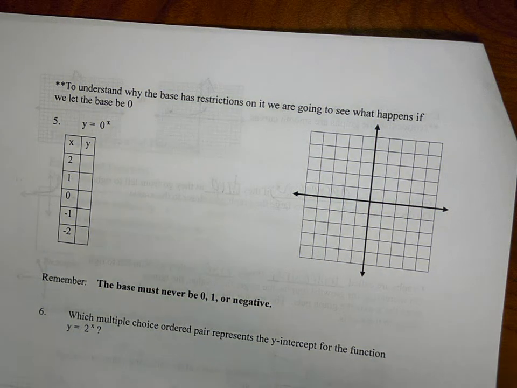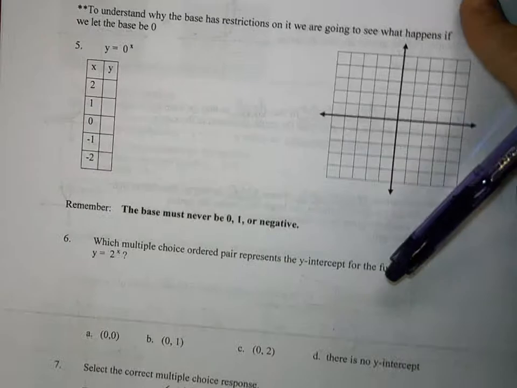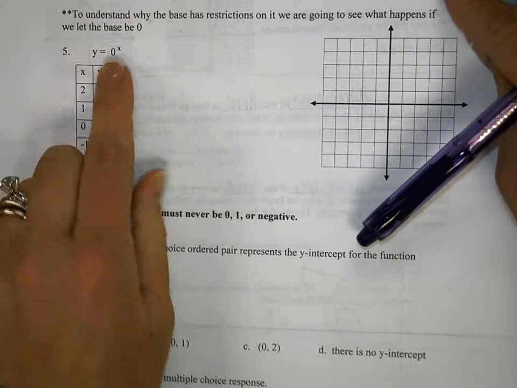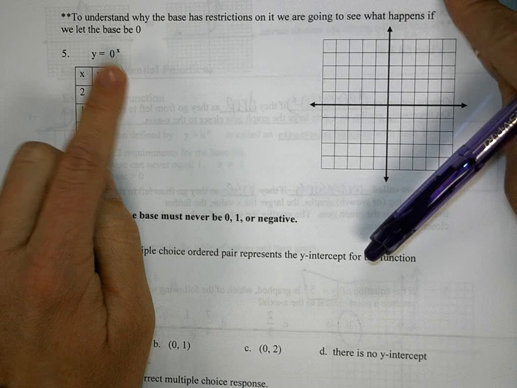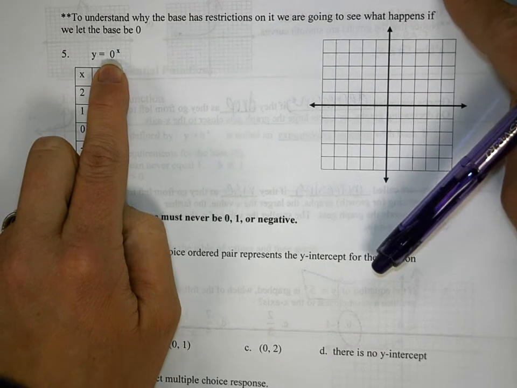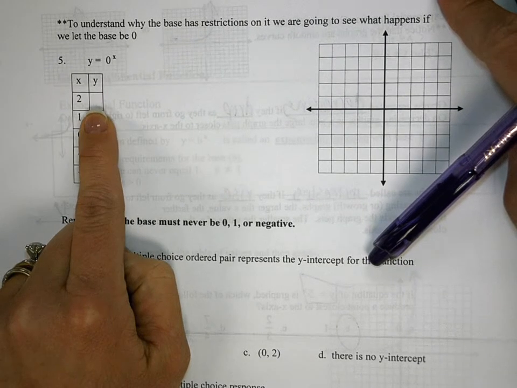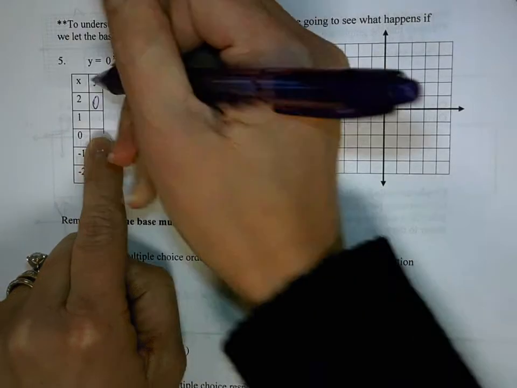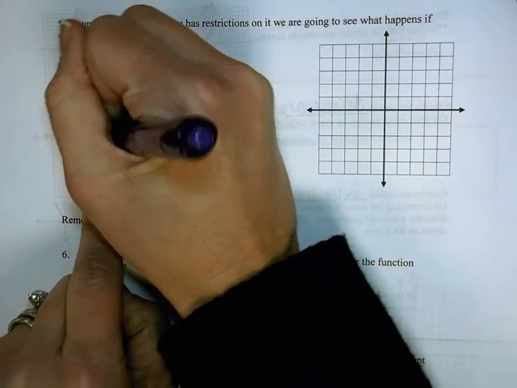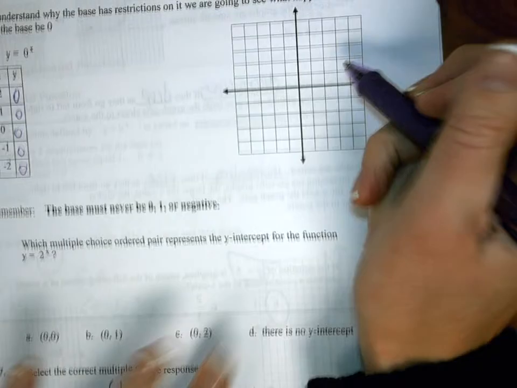So now remember at the beginning I told you how we couldn't use certain points? The values for our base had to be not equal to 1 and greater than 0, meaning not negative. So we're just going to look at this. Our base here is supposed to not be 0. Okay? If you put 0 here and you raise it to the second power, what do you get? 0. What am I going to get for all these values? 0. Okay. It does not make anything. It's a flat line.